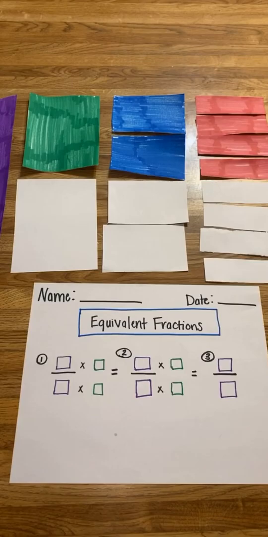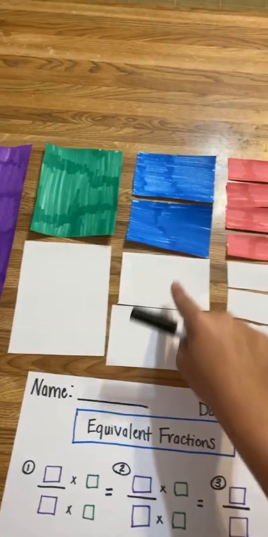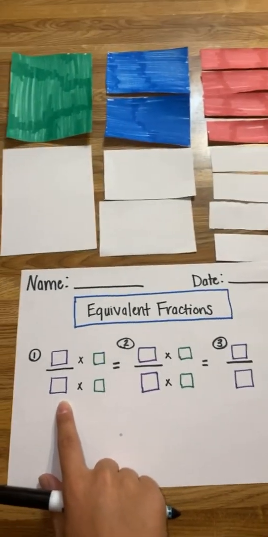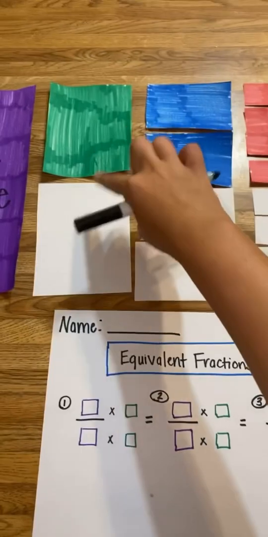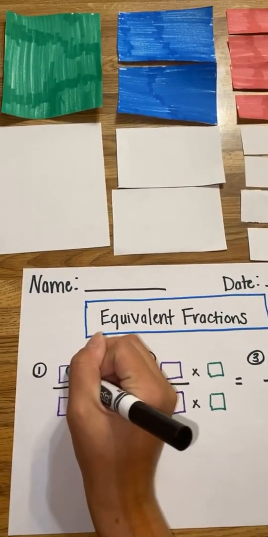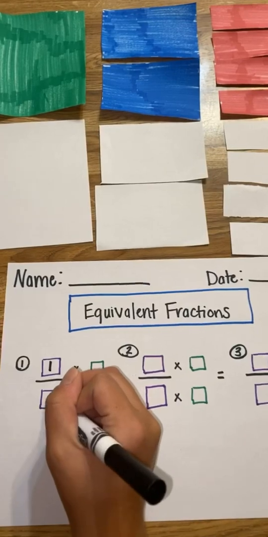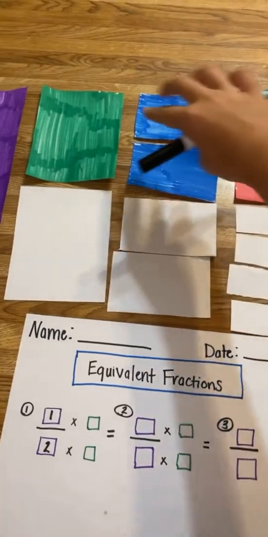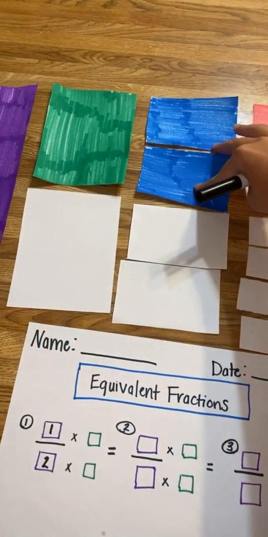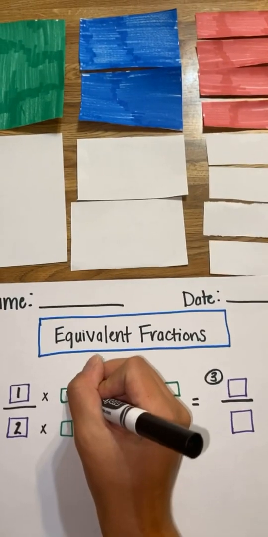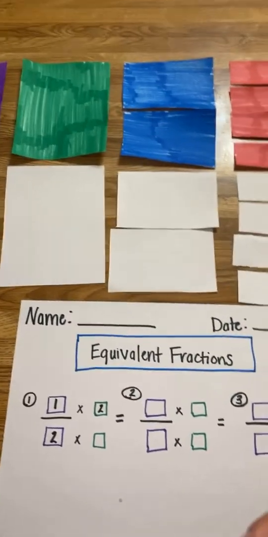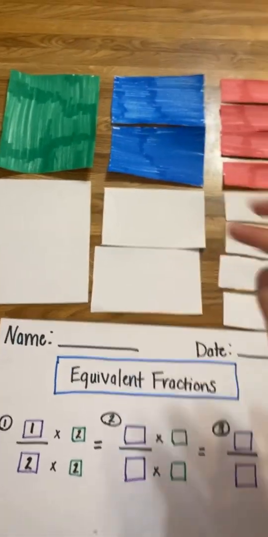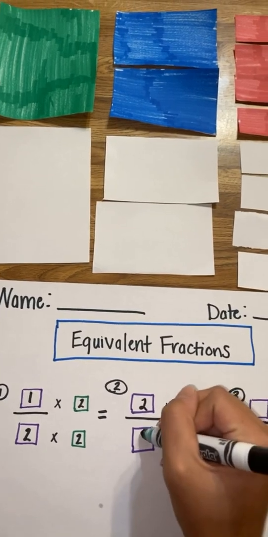Students are welcome to label their pieces on the actual papers themselves, or whenever they come to fill out their worksheet, they will know that they've created the fraction of 1/2 because we have 1 shaded piece out of 2 pieces total. Students then know that we multiplied our numerator by 2. 1 times 2 will give us 2 new shaded pieces. So we multiplied by 2. And we do the same thing with our denominator by 2, which gives us the fraction 2/4. And so students will then write in 2/4 into the next box.